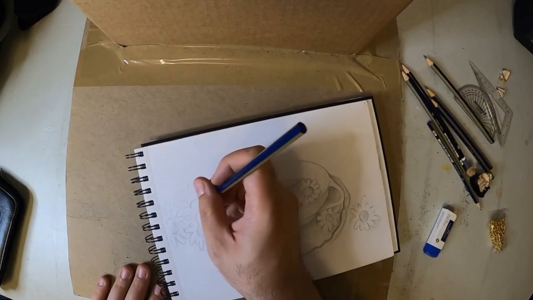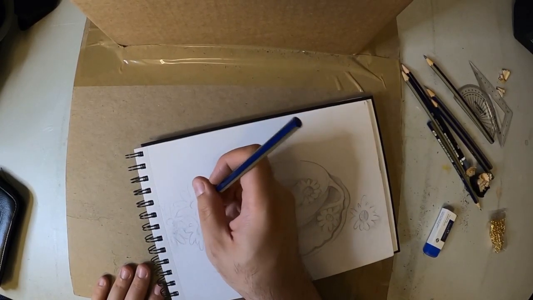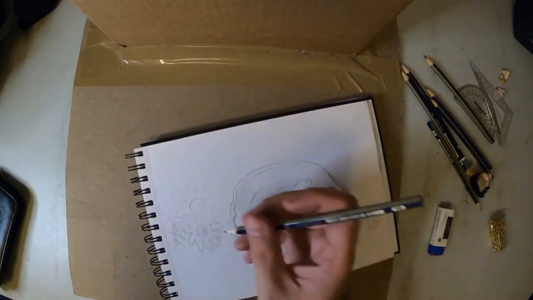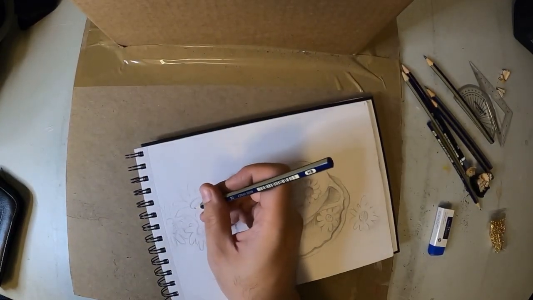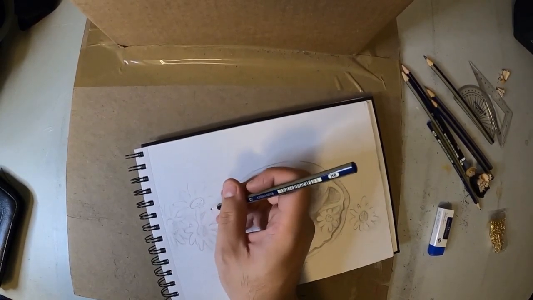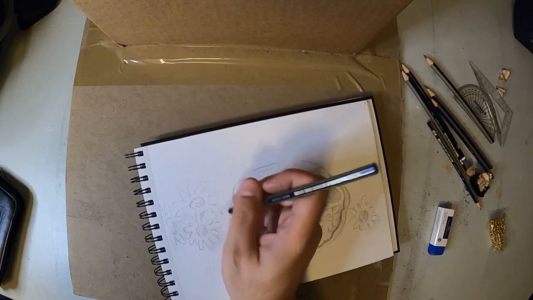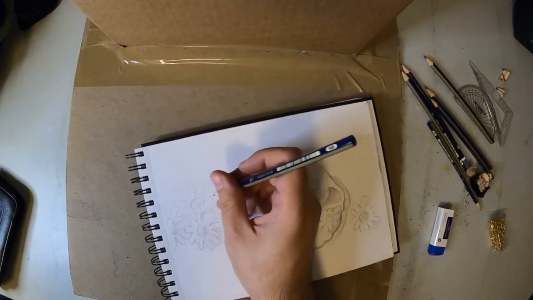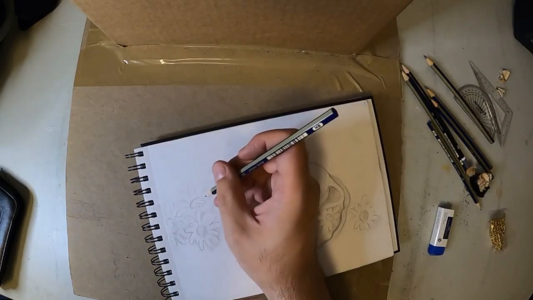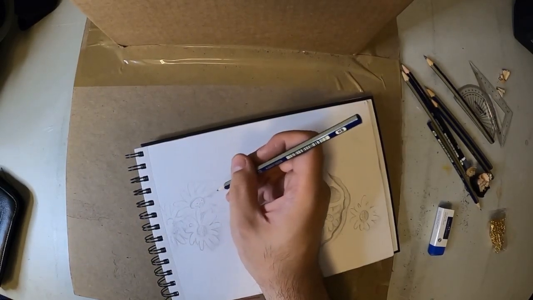Yeah, the flowers on this side don't really have a lot of strong lighting to them, so I'm not all that worried about them. I guess I could give them some shadows underneath, just because there's a bit of shadow, but yeah, not a lot going on with them.